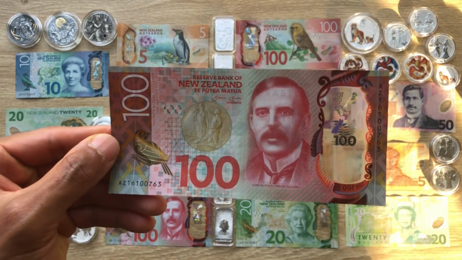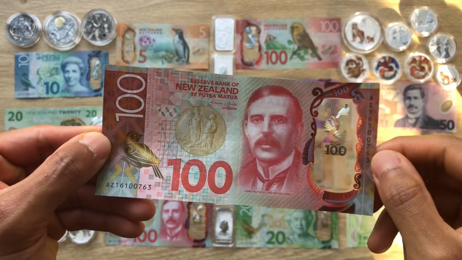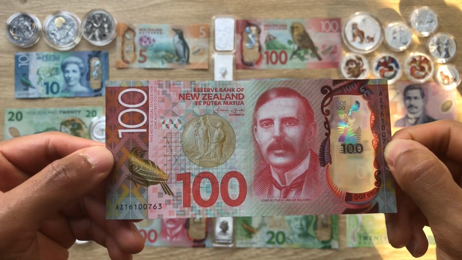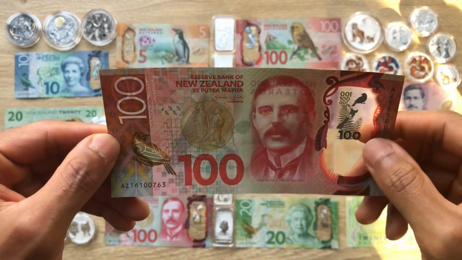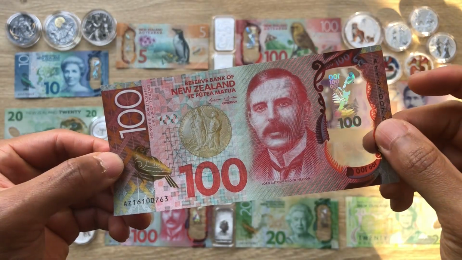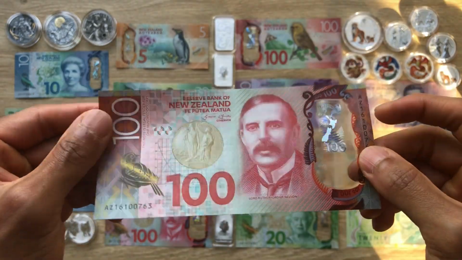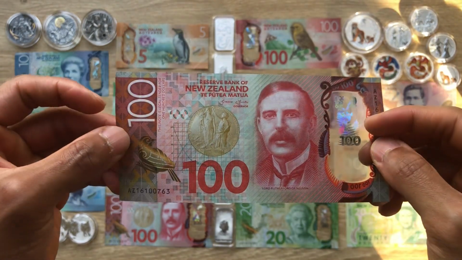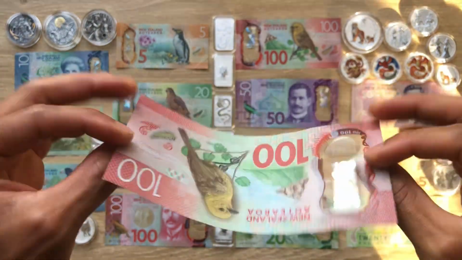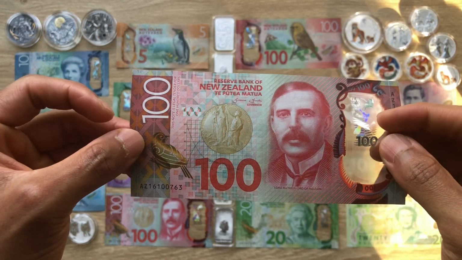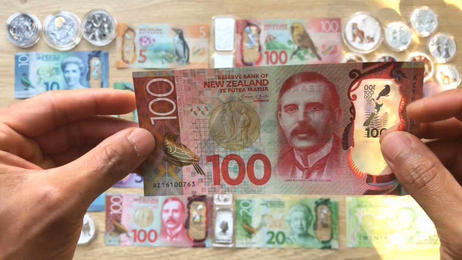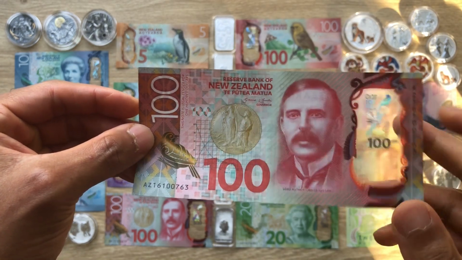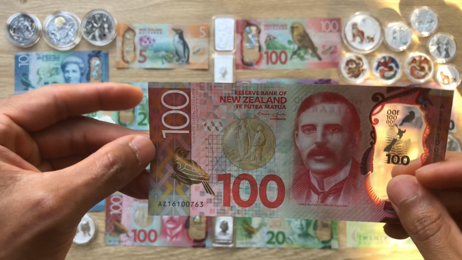Alright, welcome back. Looking at the security features of the New Zealand banknotes, it is actually a feel, look and tilt process, and after that we'll run through the processes one by one, starting from the tilt process to kickstart the security features of this particular banknote.